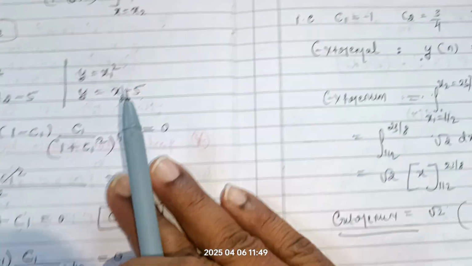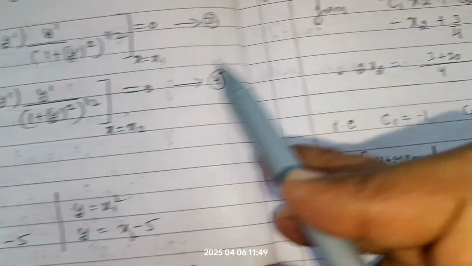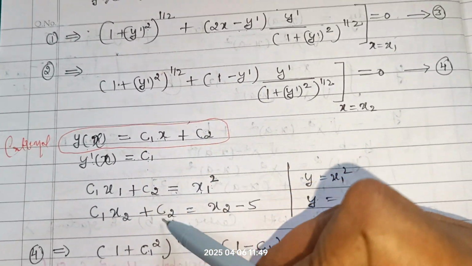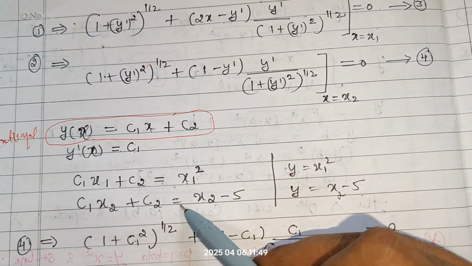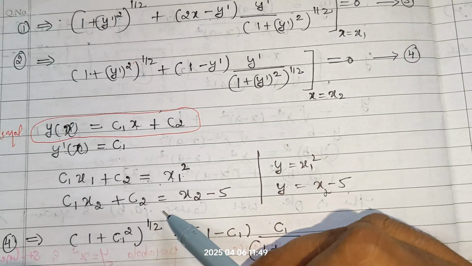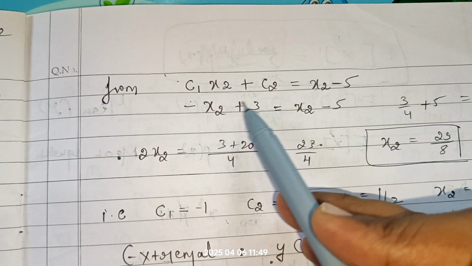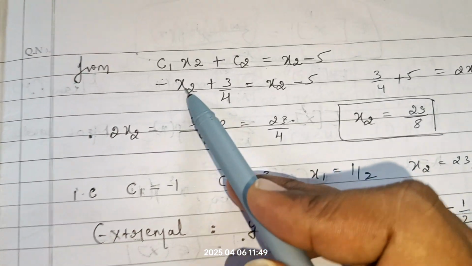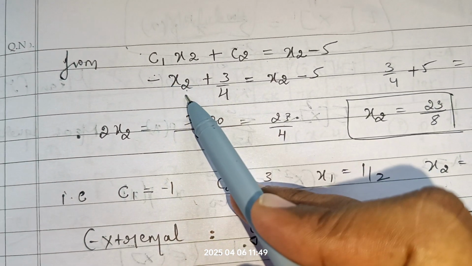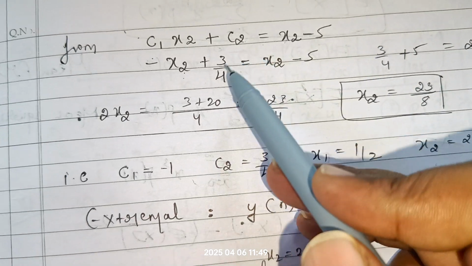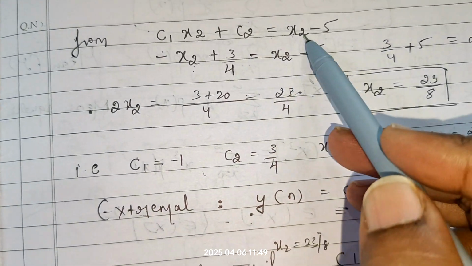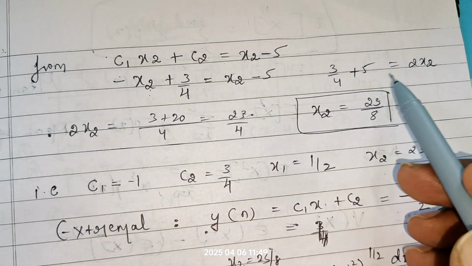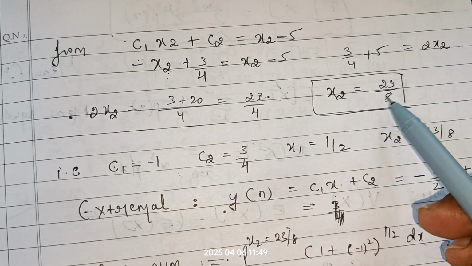Then after that, take one more equation, that is this equation with respect to g of x. Take this equation and start substituting c1; x2 you should calculate. So minus c1 is minus 1, so minus x2 equal to the c2 value you got, 3 by 4, equals to this. So here you will get the x2 value as 23 by 8.